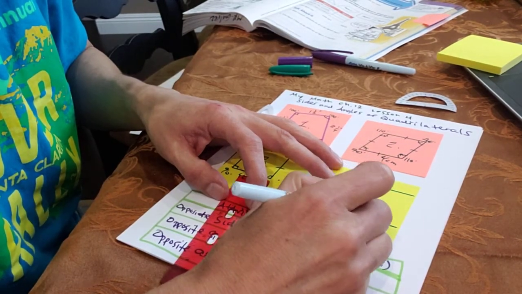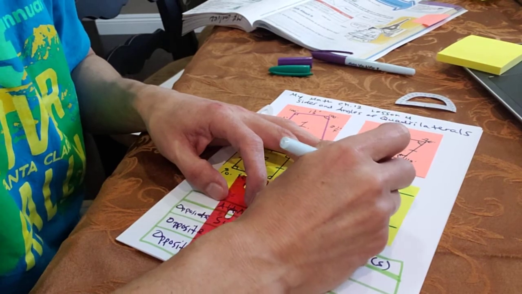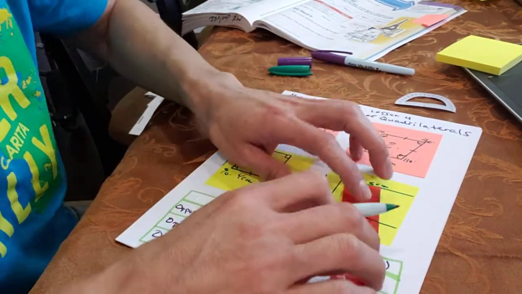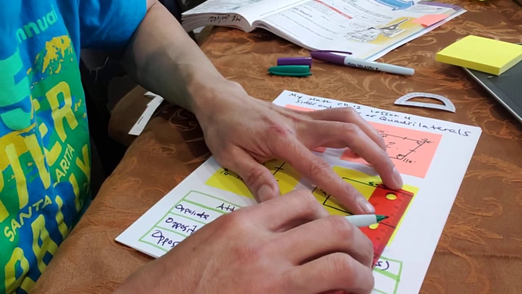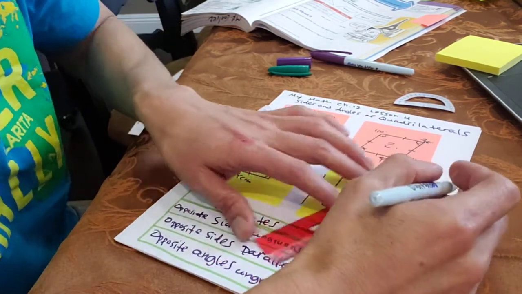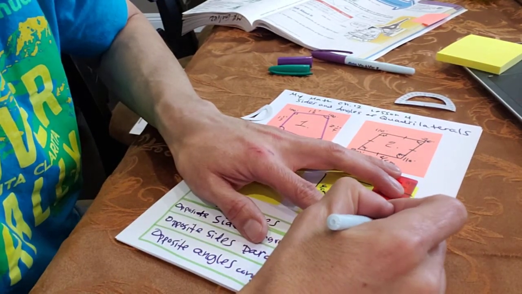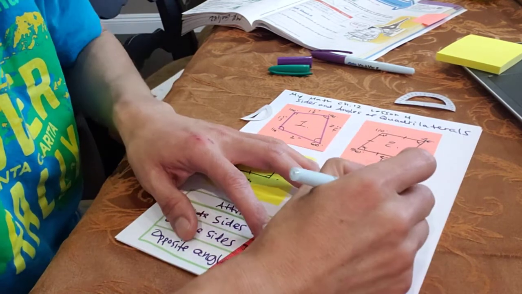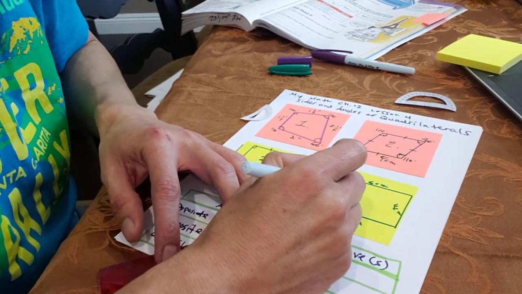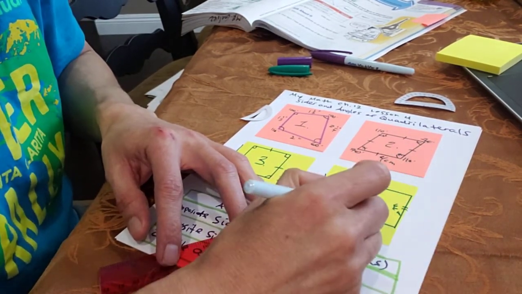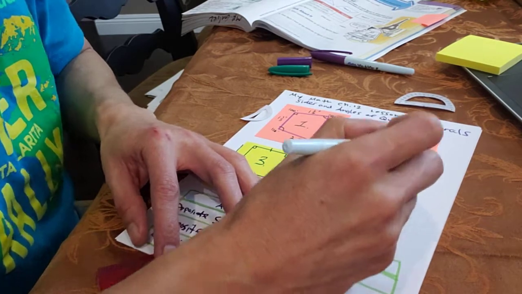6 centimeters. And this one should come in at 4 centimeters. Got my 4 centimeters over here. So these opposite sides are 4 centimeters, and these opposite sides are 6 centimeters.